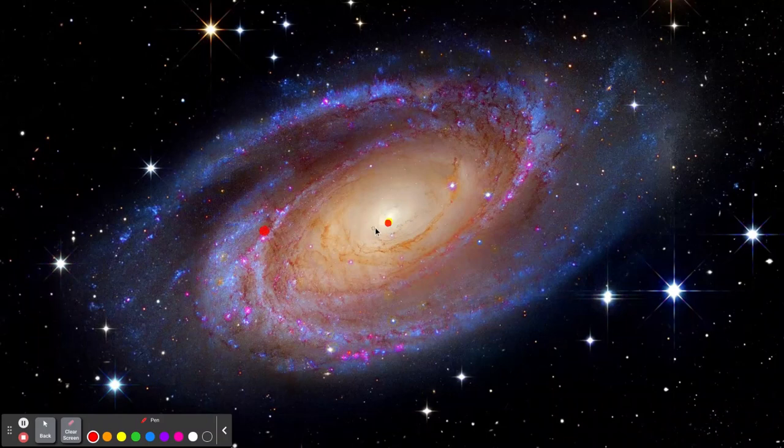And that's halfway to the center. Halfway there. And that's about 26,000 light years. So we're 26,000 light years away from Sagittarius A and about 26,000 light years to the rim, to this edge over here. And we're just estimating this. So we're about halfway on this side of the galaxy.